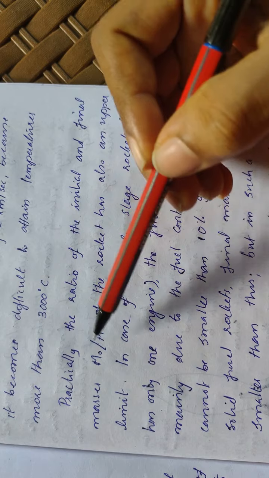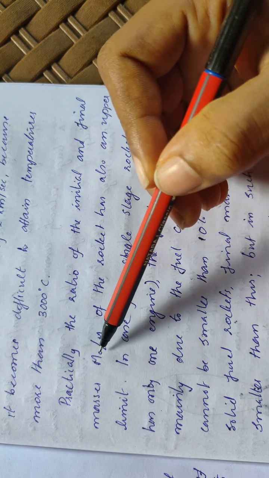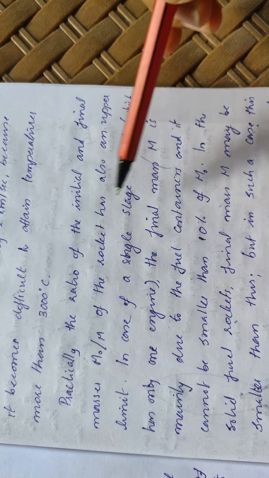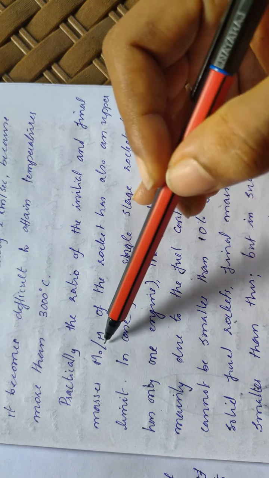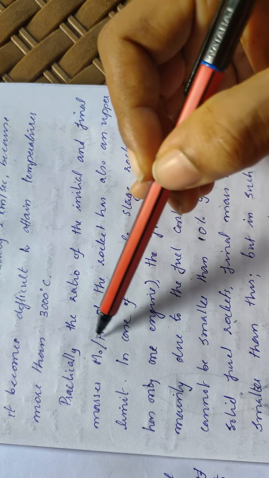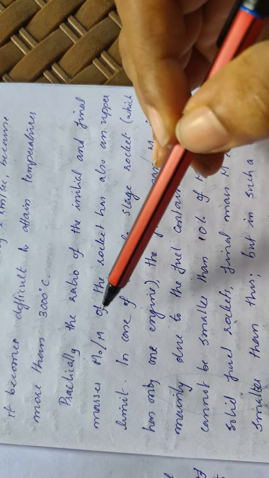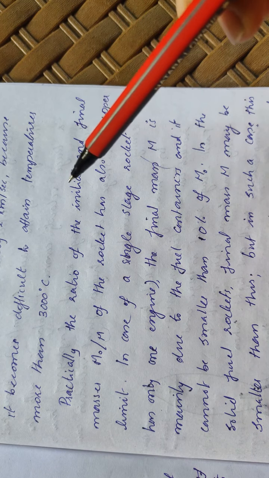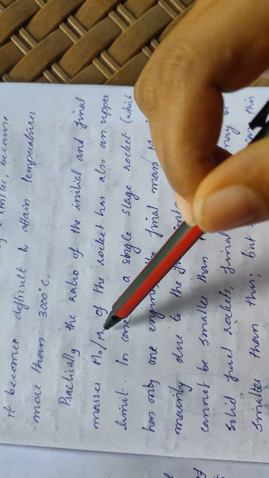Here m0 is the initial value and m is the final mass. In order to attain a large velocity, we can make the final mass small, but there is a limitation to making this value very small.